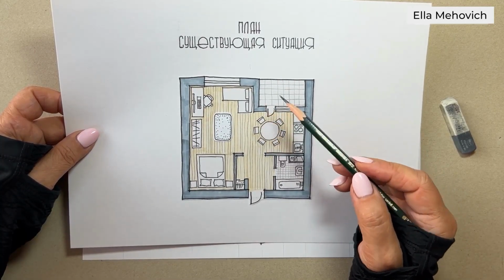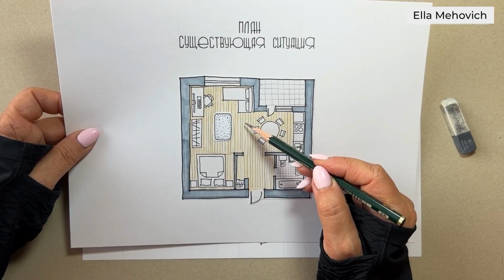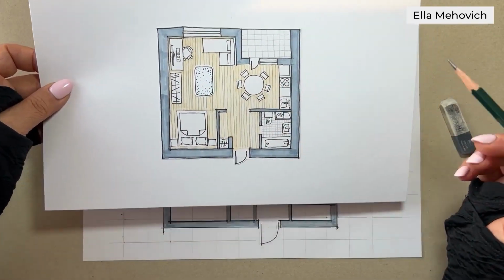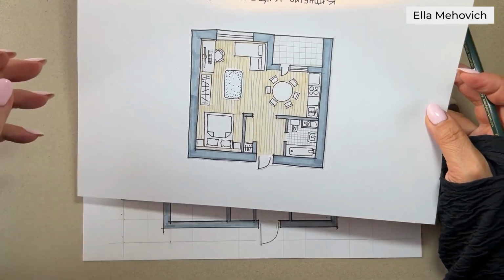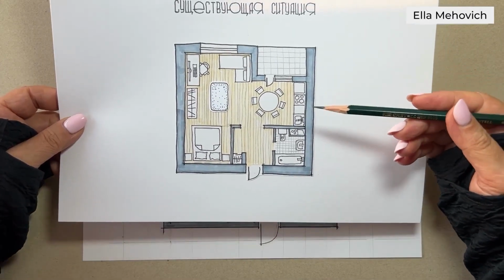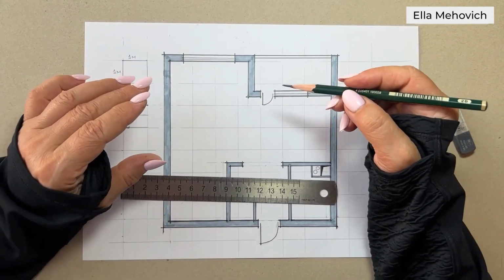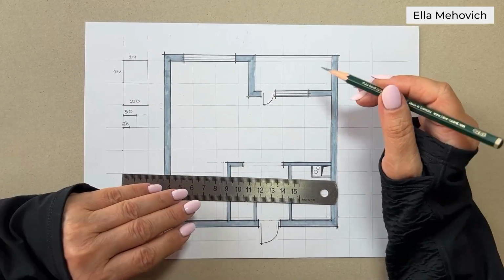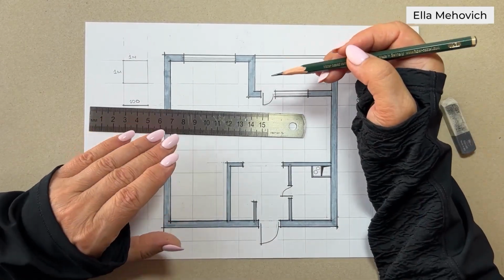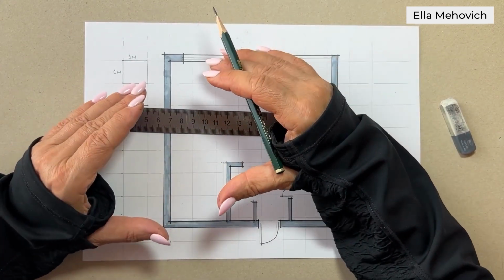Additional partitions may appear, which will partially separate one zone from another. It all depends on the space you are working with. In other words, we rely on the existing situation, but we can offer a completely different arrangement of the furniture. Now I'll show you what graphic options for depicting furniture can look like, so you understand that the same sofa, bed, or table can be either wider or narrower.